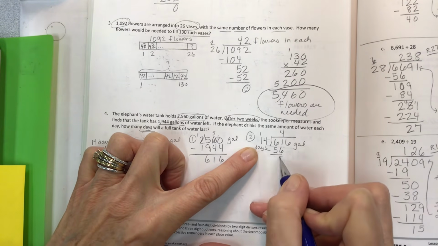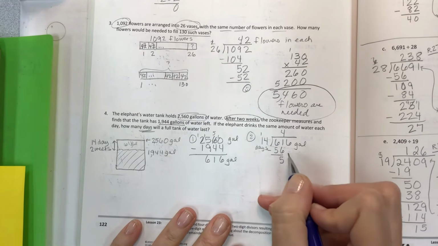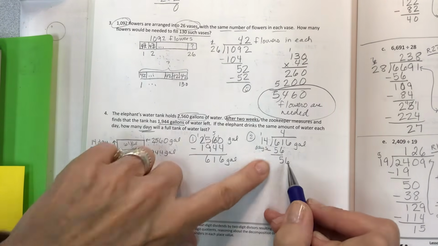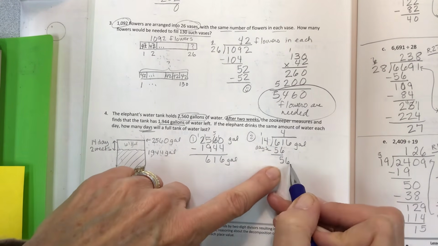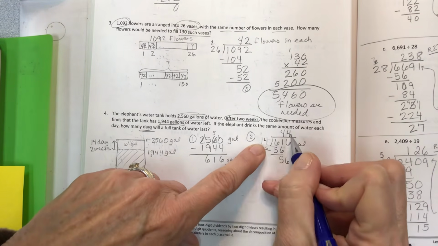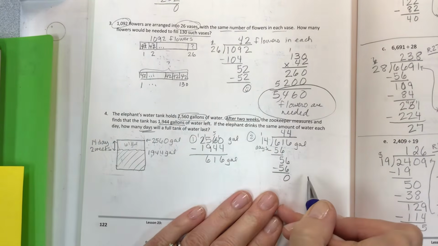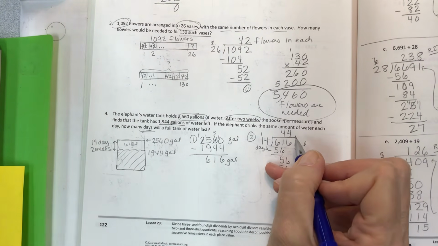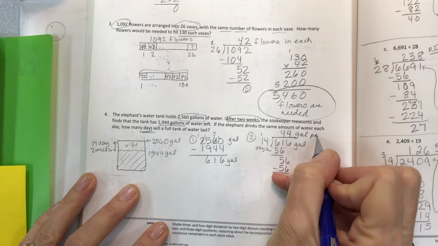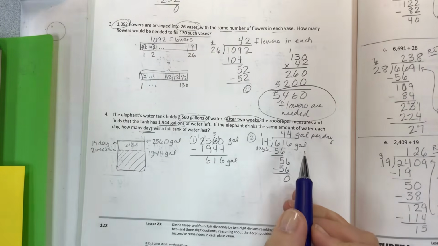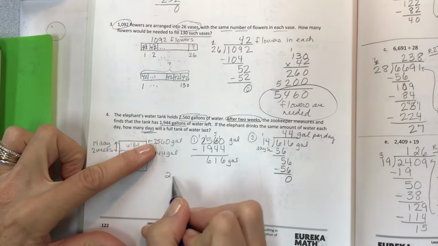Subtract and find the difference between 56 and 61. I don't really need to do the standard algorithm because I can just count in my head. And then that's 5 left over, bring down the 6. Look at what we just got. 4 times 14 was 56. So I can put a 4 here and say 4 times 14 and get 56 again and have nothing left over. So take your answer. 44 gallons per day.